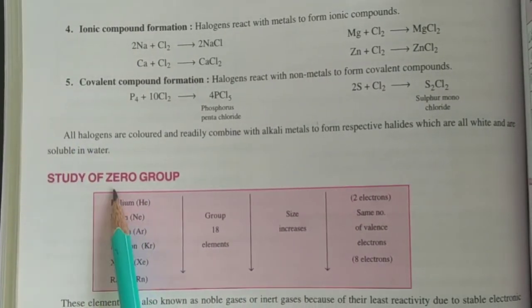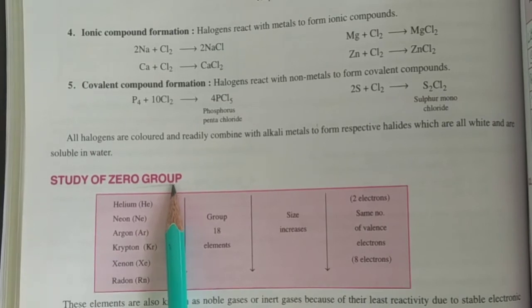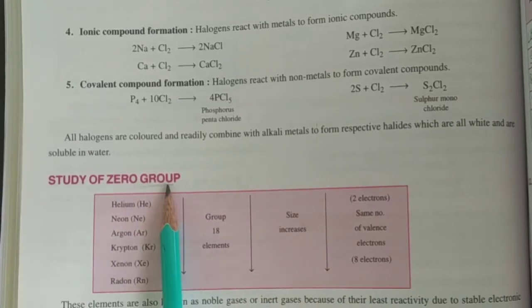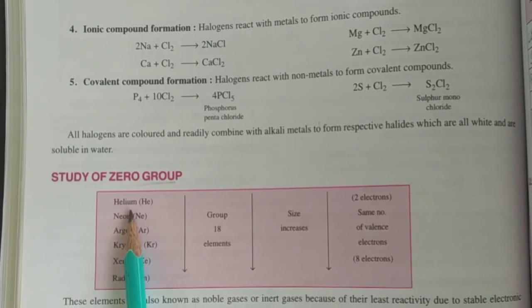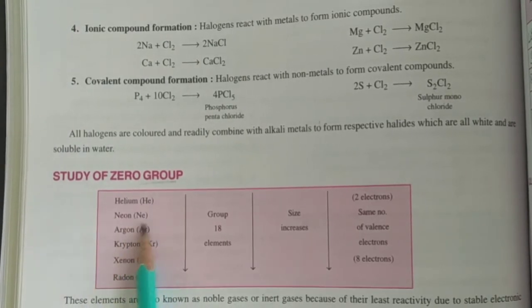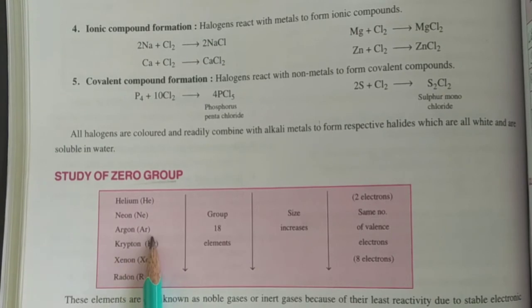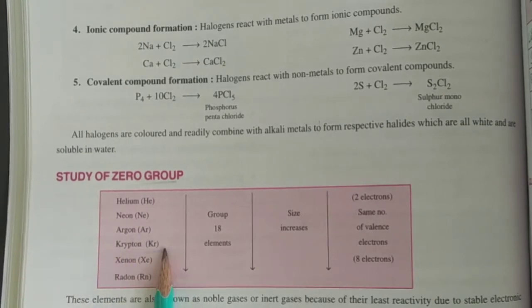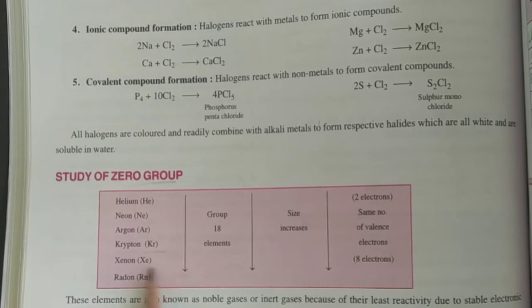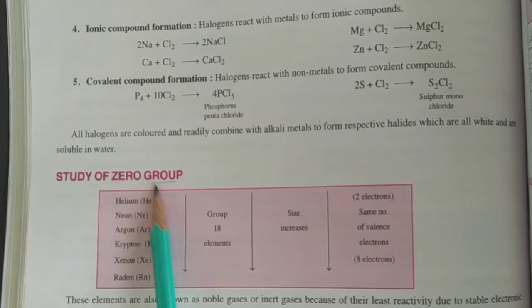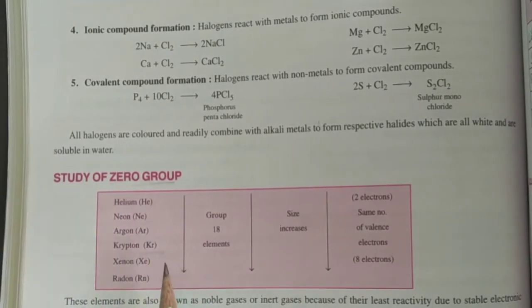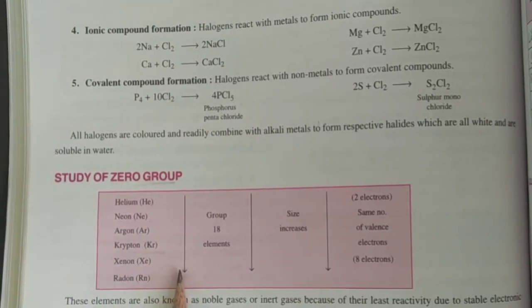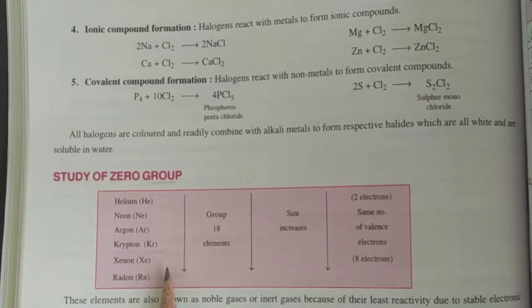Then next we have the 0 group or 18th group elements. The 18th group elements are helium with symbol He, neon with symbol Ne, argon with symbol Ar, krypton with symbol Kr, xenon with symbol Xe, and radon with symbol Rn. All these elements are called the noble gases or inert gases because they are the least reactive elements in the periodic table because they have the most stable electronic configuration.